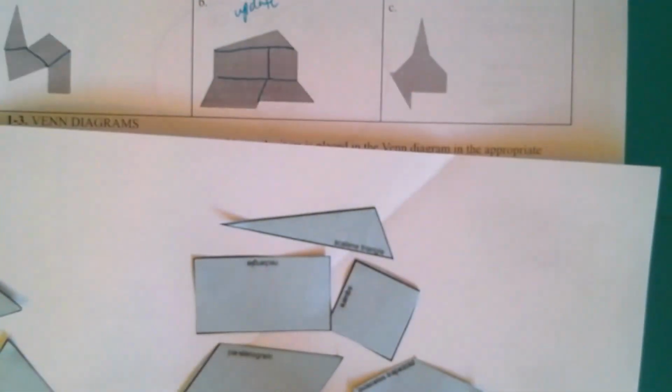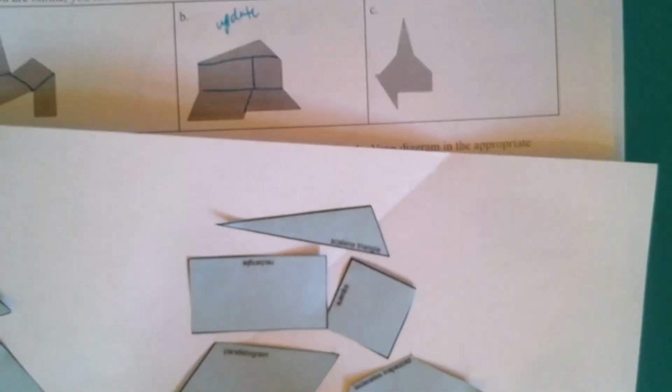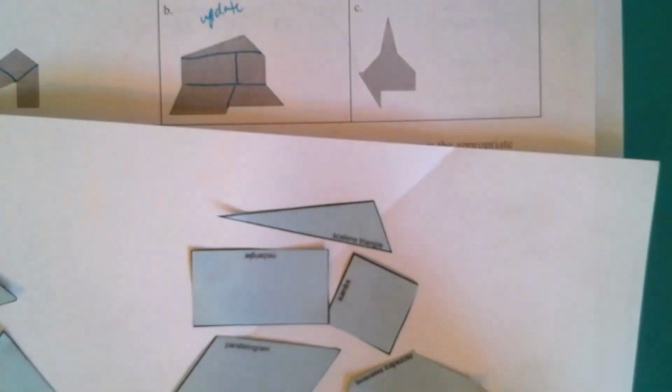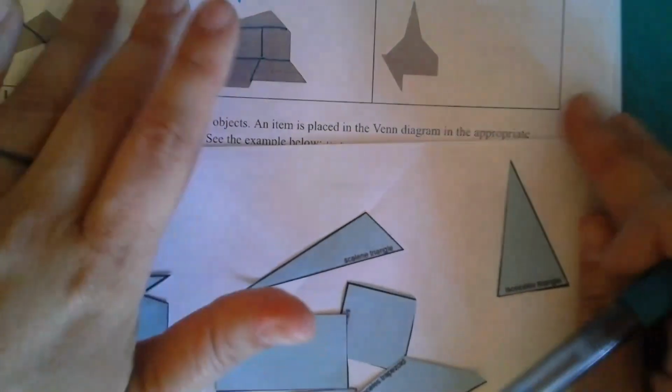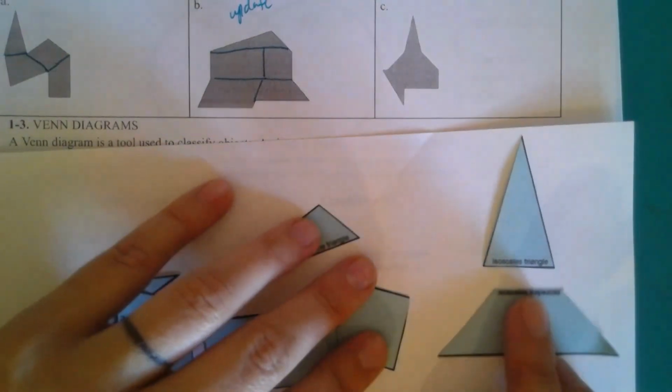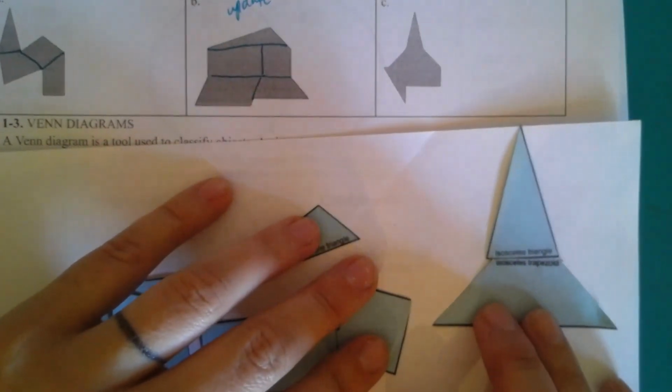Okay. Now we'll do part C. Hopefully part C works for real. Let's see. So for part C, I'm pretty sure I need my isosceles triangle. And then I think that looks like a trapezoid, so I think it'll match up here.